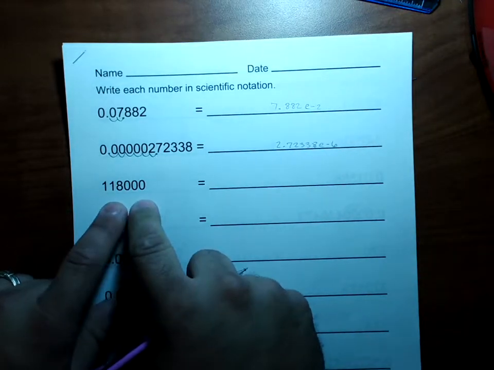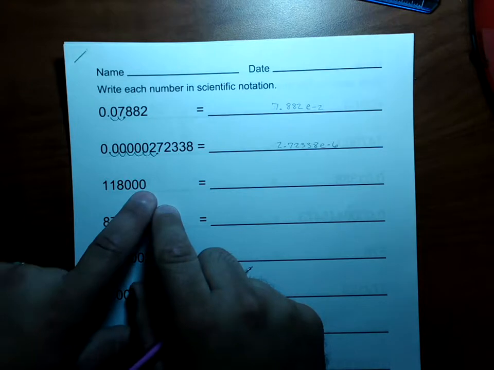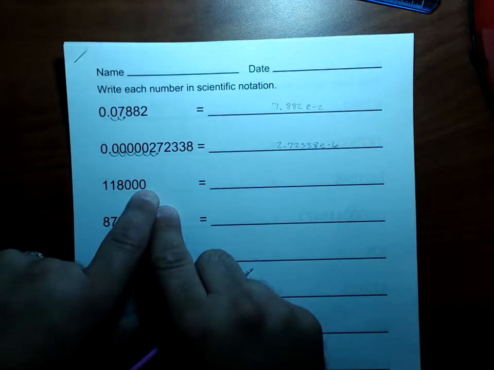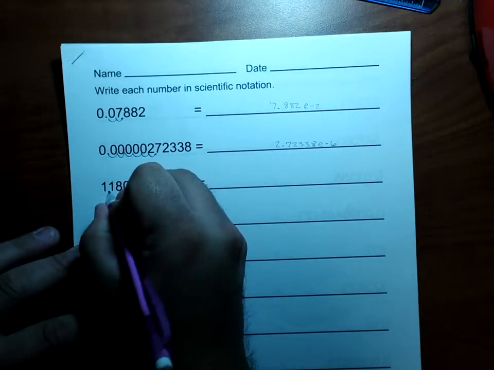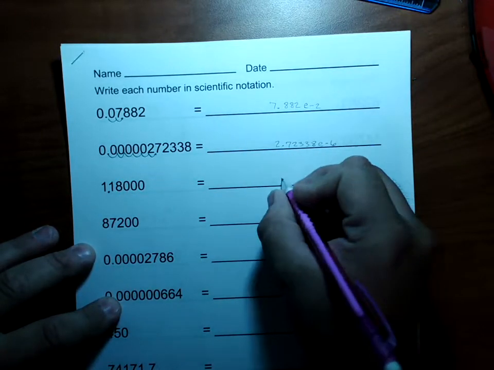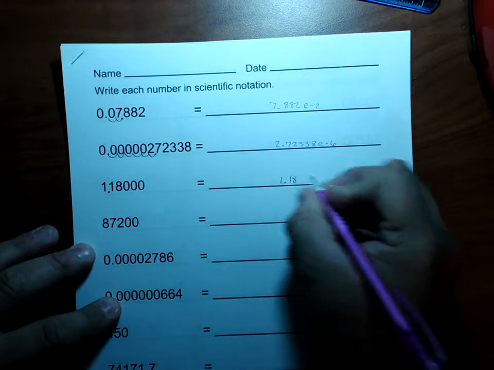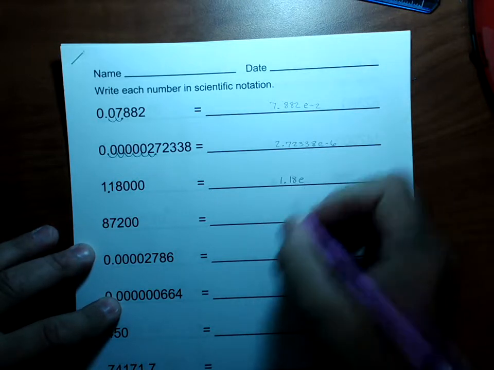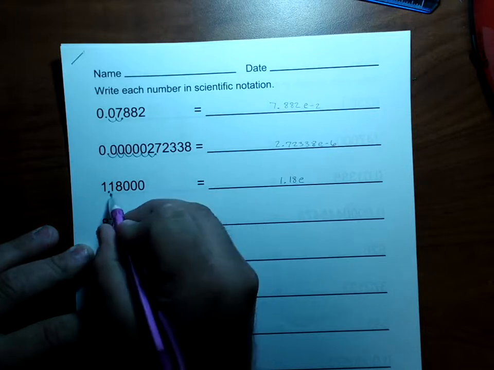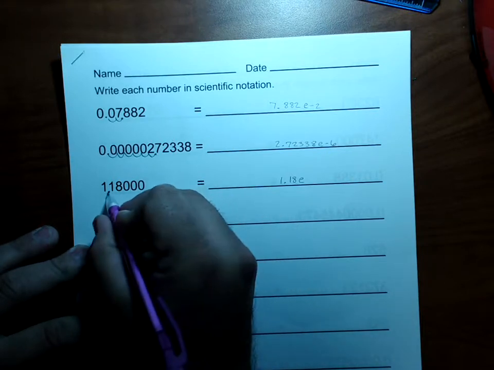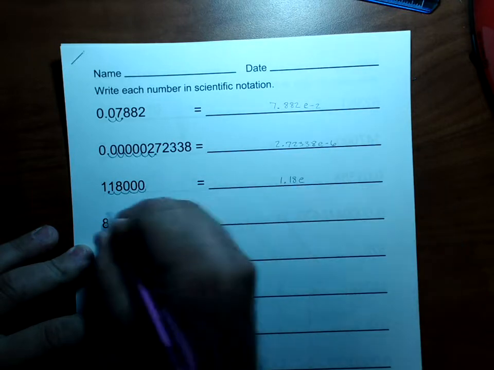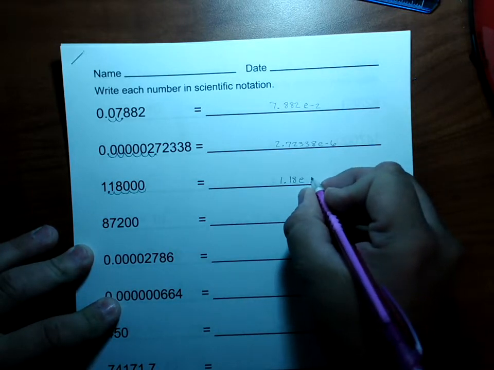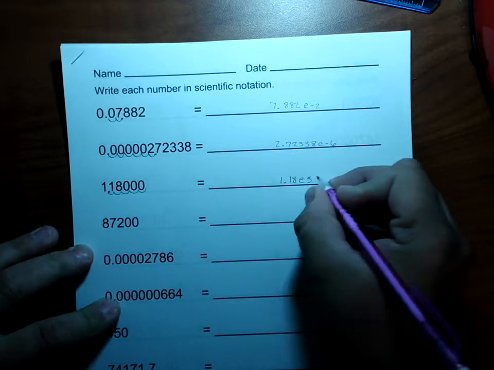So now the next one. We understand that the decimal is at the end of the number here after the last zero. So starting from left to right, I have to place my new decimal. So my new decimal goes after the first non-zero number. So I'm going to write it without the trailing zeros. And we're going to count from our new decimal to our original. 1, 2, 3, 4, 5. So since I went right on the number line, 5 is positive, so it's going to be 1.18 e to the 5th.